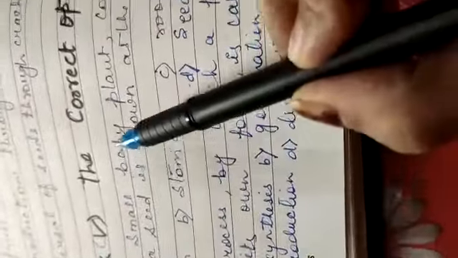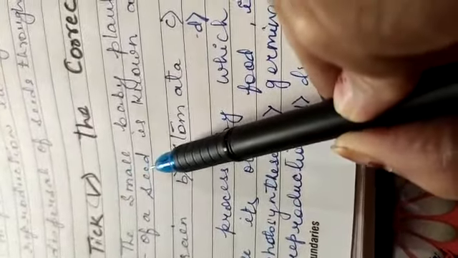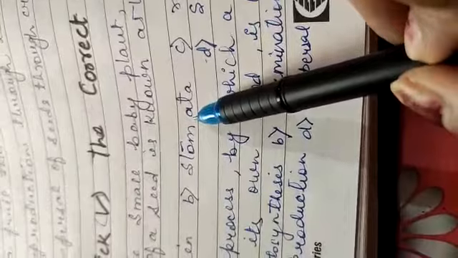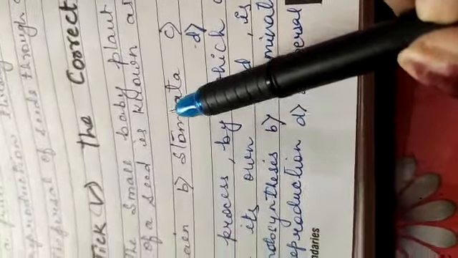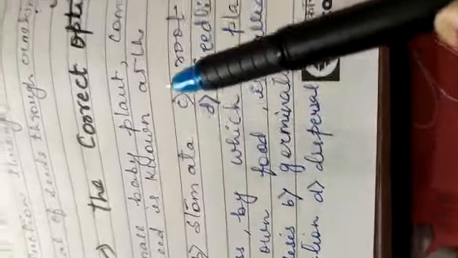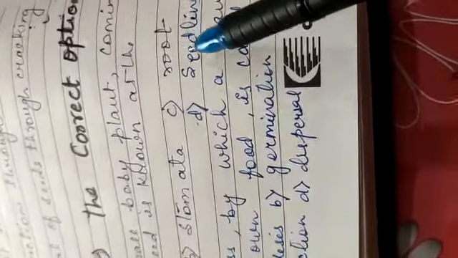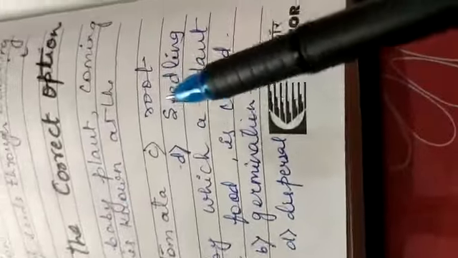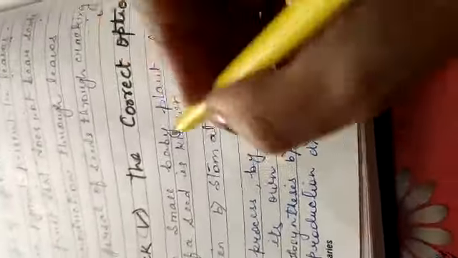The small baby plant coming out of a seed. Grain is not it. Stomata are tiny pores that help in taking in carbon dioxide. Roots, no. Then the seedling is the baby plant. The small baby plant that comes out of a seed is the seedling. So the correct answer is seedling.